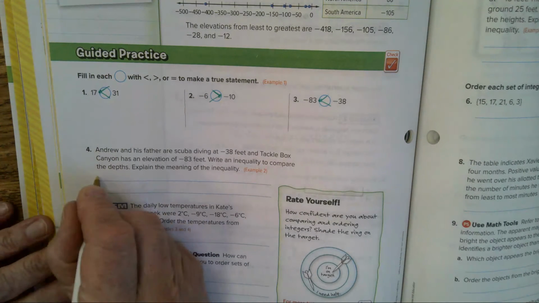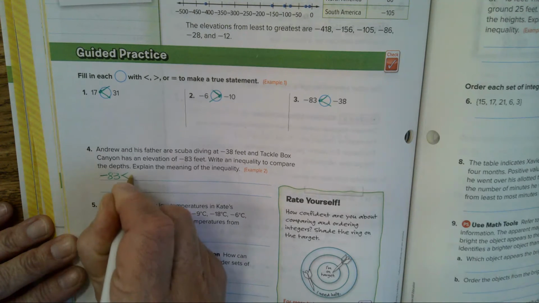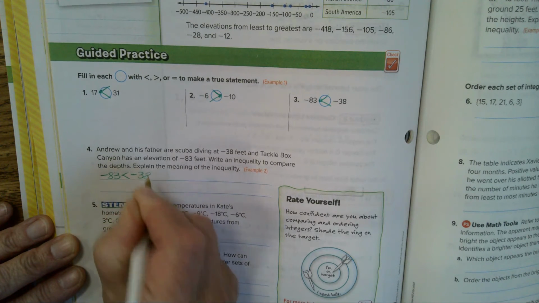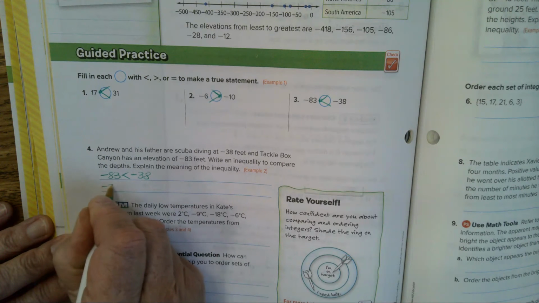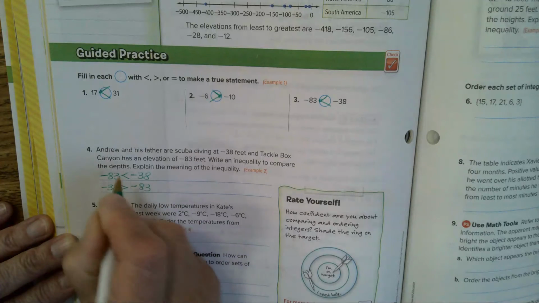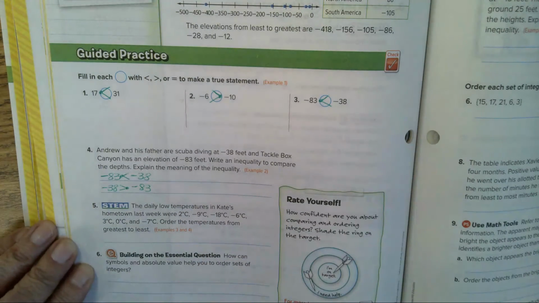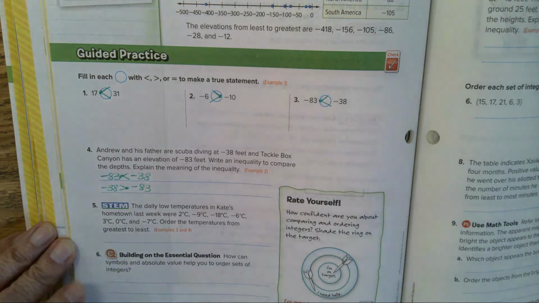You could say negative 83 is less than negative 38. Or you could have said negative 38 is greater than negative 83. In both of these, the negative 83 has the dot. Okay? Now, what does it mean?